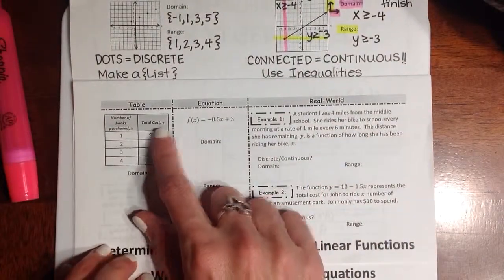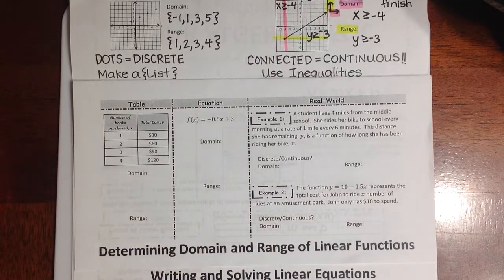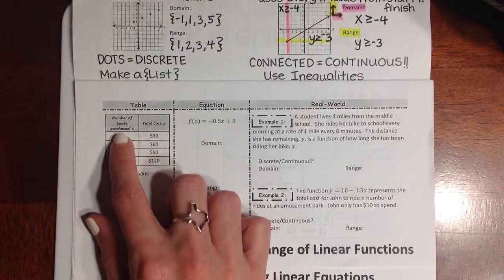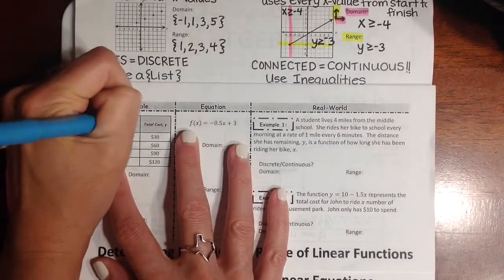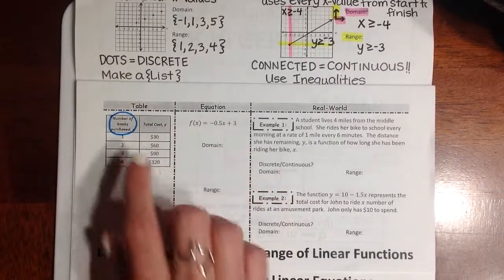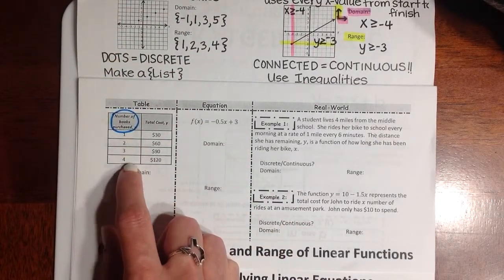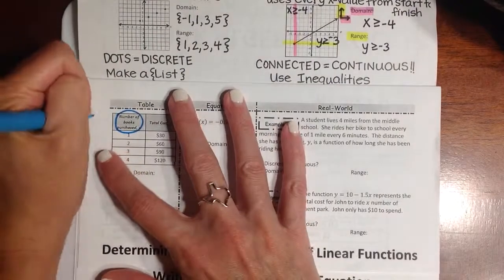Okay, so if you get a table of values, let's write the domain for this. And we want to look and see, is this discrete or continuous? And that's where you want to look specifically at your x values. If we're looking at the number of books purchased, we're going to be counting those, which means we're going to be leaving out x values. So this would be a discrete domain.